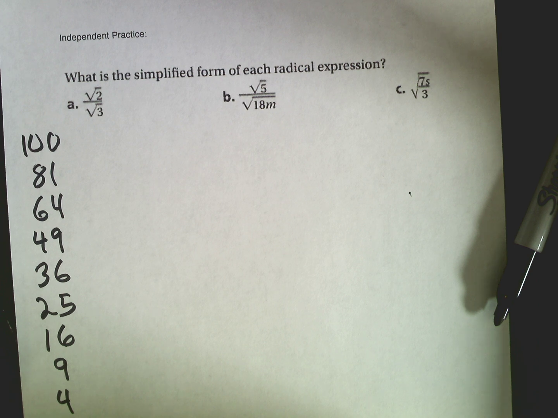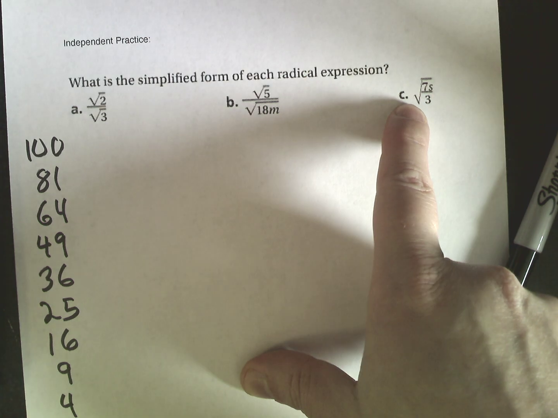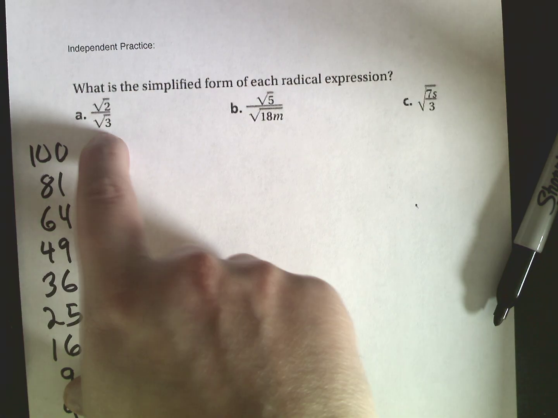Let's see how we can work this first. So let's look at the first one. Square root of 2 over square root of 3. You know what I like about this? They didn't try and trick us. They didn't write it like this one, where they put one big square root. They put two little ones, which is okay.